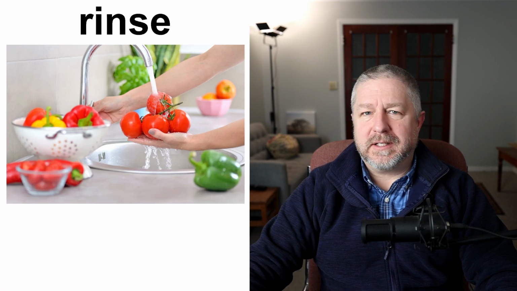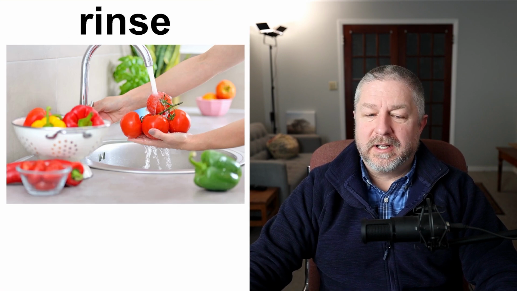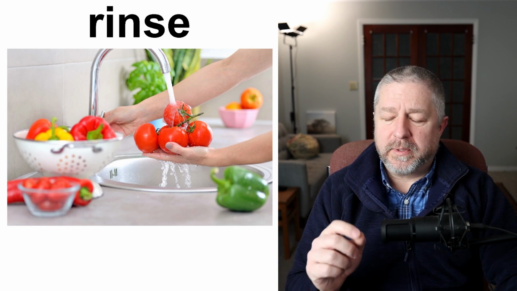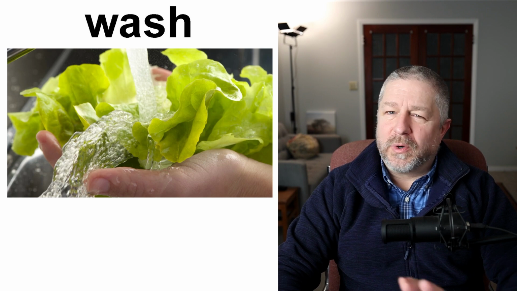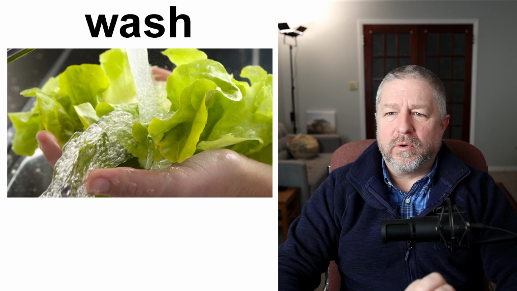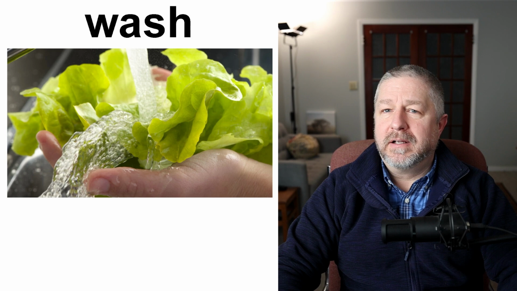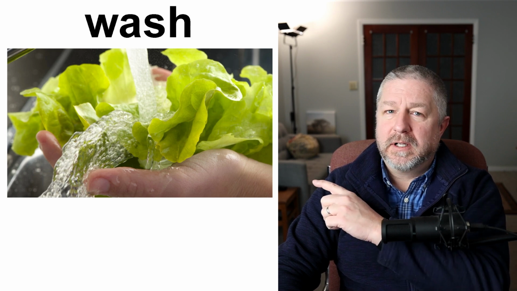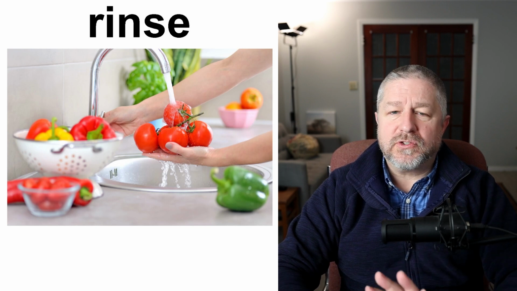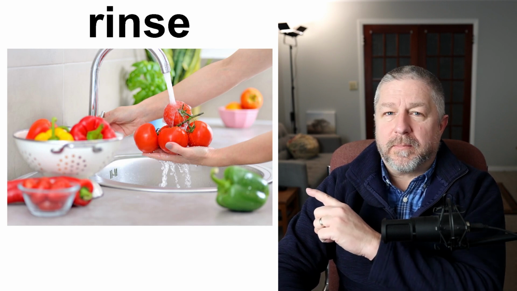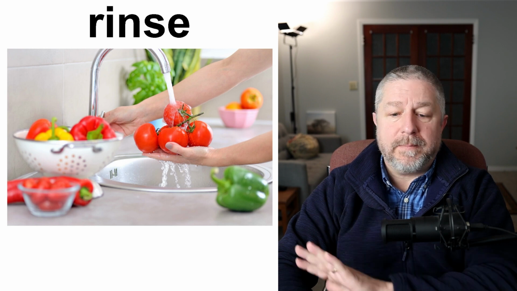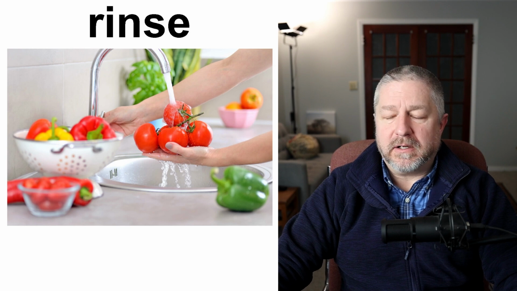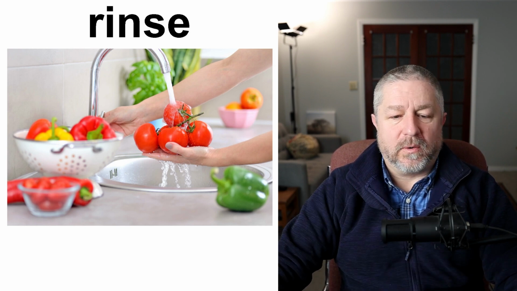And rinse is very similar to wash. When you rinse something, though, you definitely are not using soap. When you wash vegetables, you don't use soap either. But the word wash in English can mean that you're using just water or water and soap. In this case, it's just water. But if you use the word rinse, it means just water. If I rinse something off, if I rinse the tomatoes, I'm not using any kind of soap. I'm just using water to make them cleaner, to maybe remove a little bit of dirt or other things that are on it.